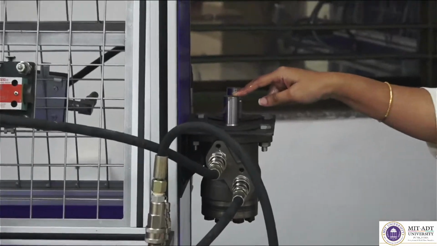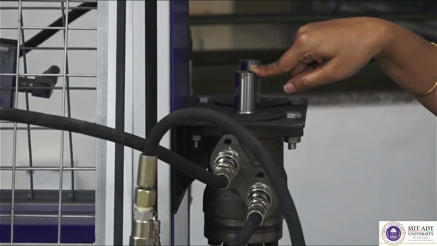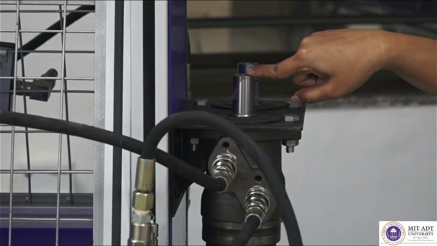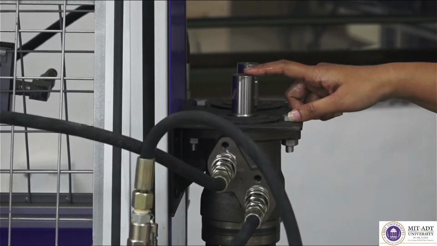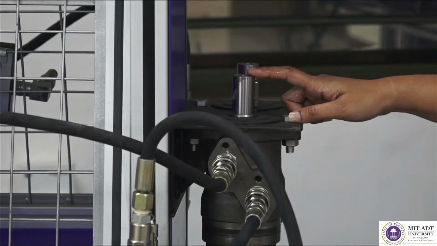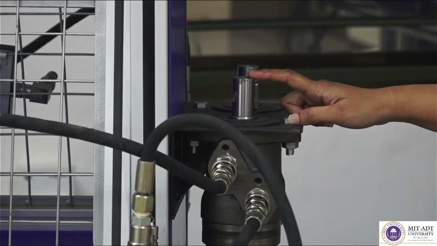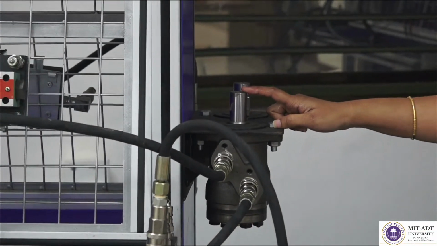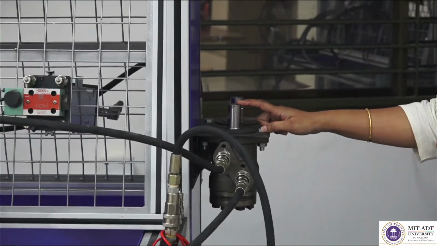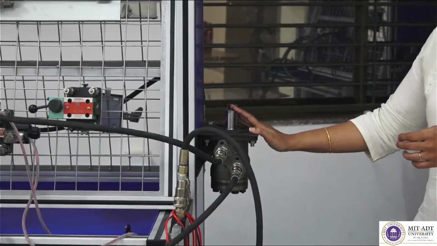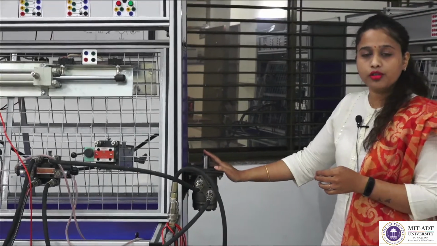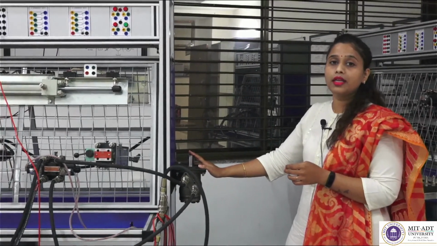So, I can say that in case of a hydraulic drilling machine, we are placing a drill bit into a spindle and that spindle would be rotated in either clockwise or anti-clockwise direction with the help of hydraulic motors. So, whenever we need an angular motion from the actuators, we are making use of hydraulic motors, and whenever we need a linear motion, we are making use of linear actuators.